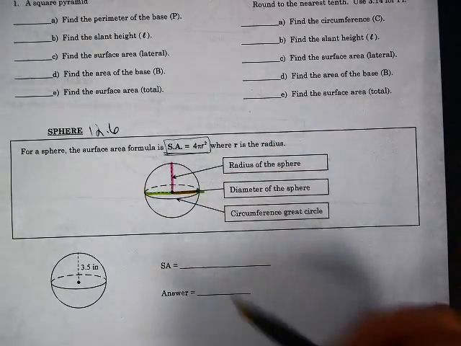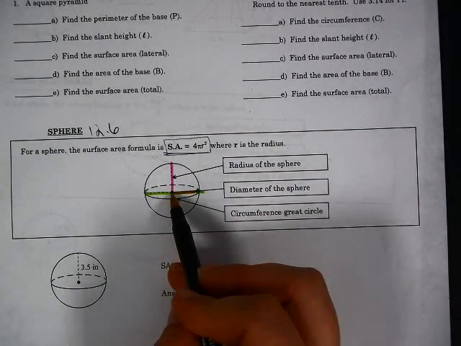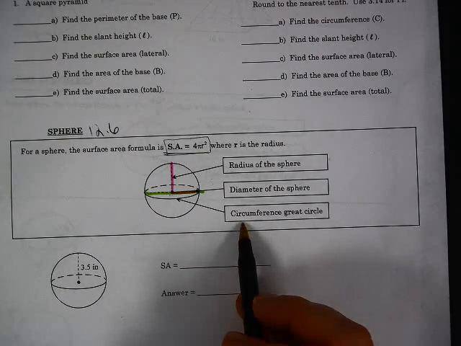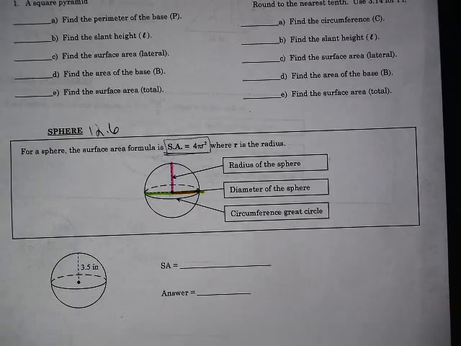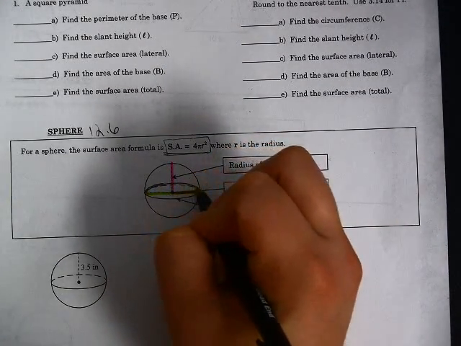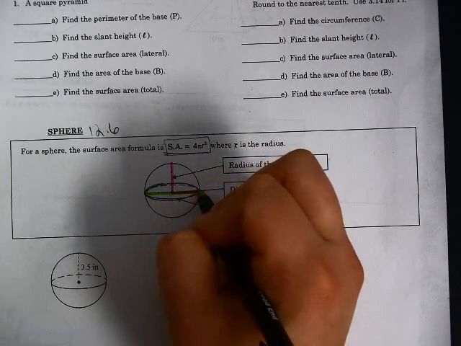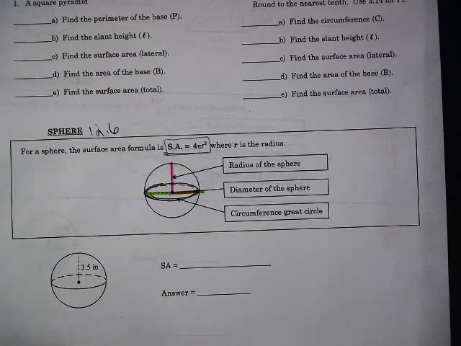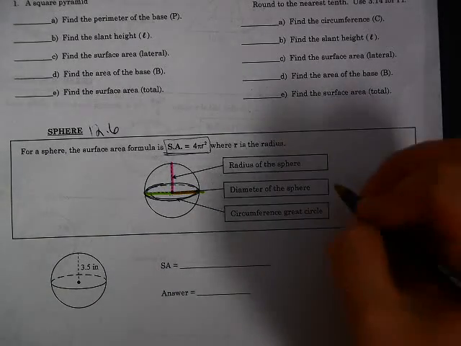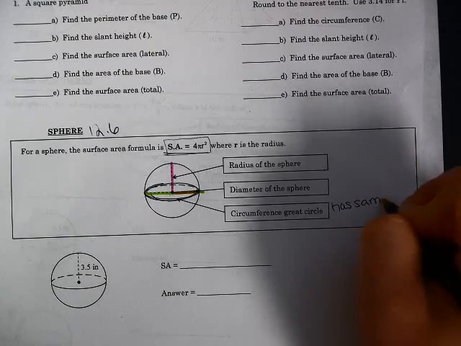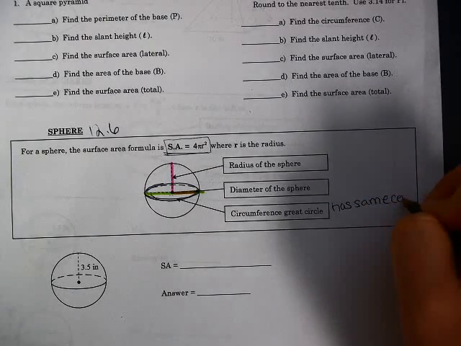Also, our diameter is the same idea. You go from one point on the surface to another point on the surface directly across, and when that goes through the center, that is our diameter. The circumference of a great circle, now the great circle is this portion right here.